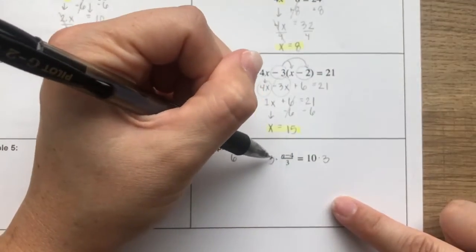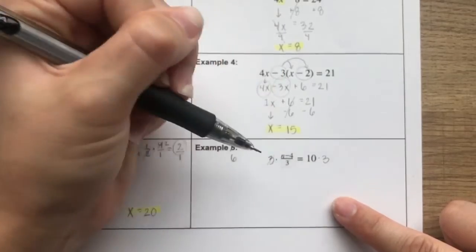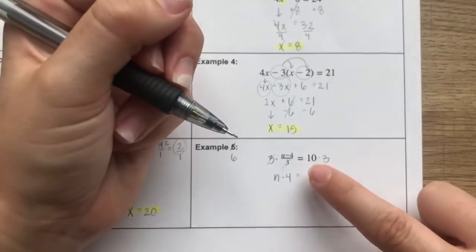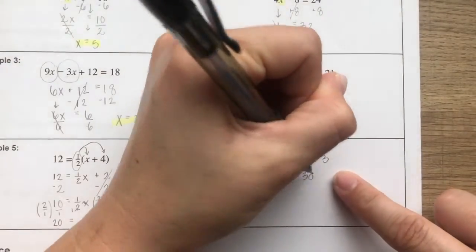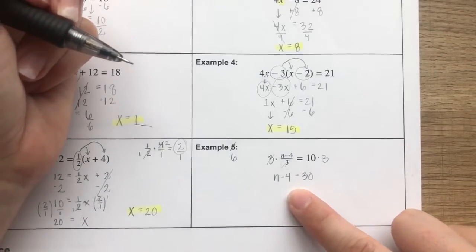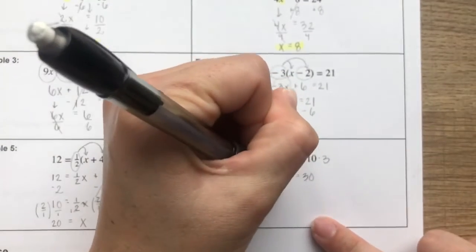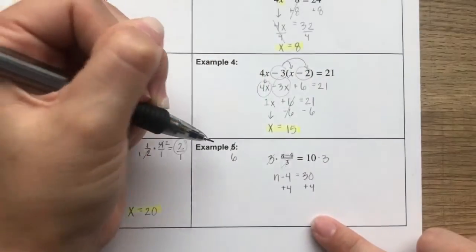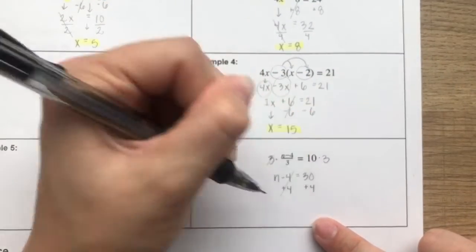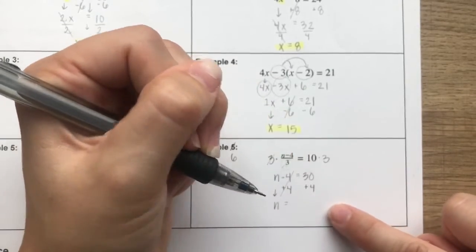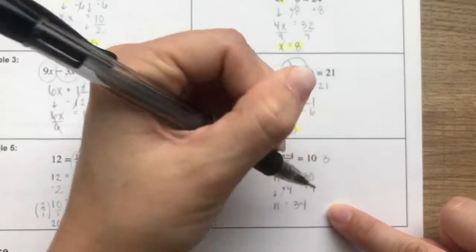Multiplying by 3 and dividing by 3 cancel out. So on the left side, I'm just left with n minus 4. And then 10 times 3 is 30. Now I just have subtraction that I have to undo to get n by itself. So I can undo subtracting 4 by adding 4. Subtracting 4 and adding 4 undo each other. I can bring down my n equals, and then 30 plus 4 is 34.